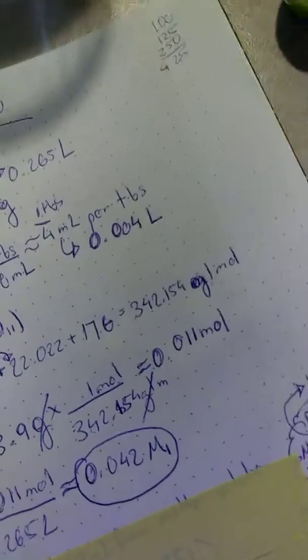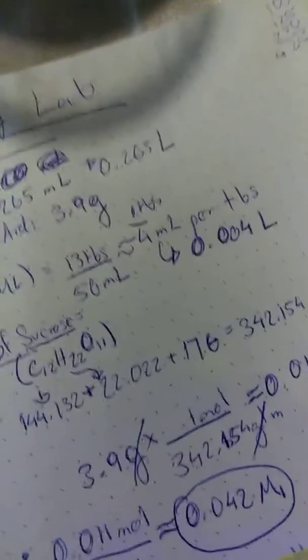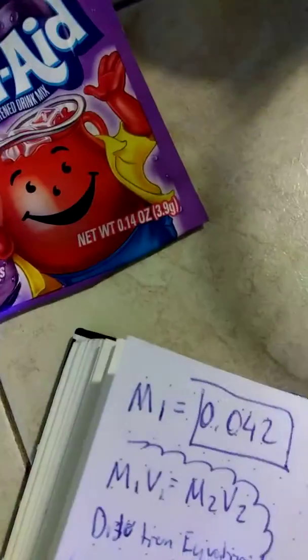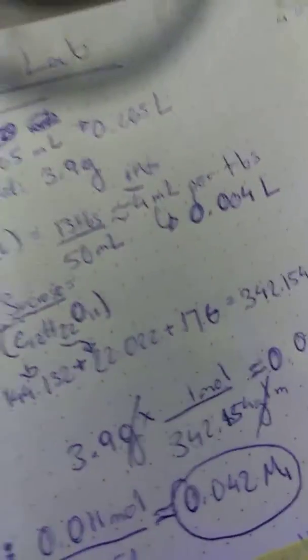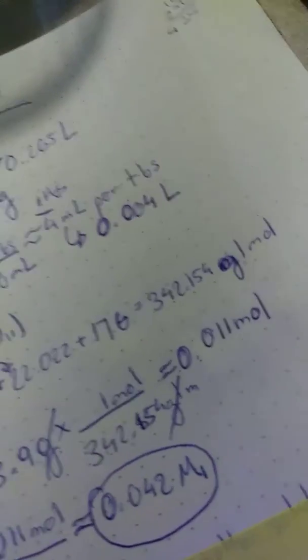This came out to be 342.154 grams per mole, as you can see here. I then proceeded to find the total number of moles per packet. I used the mass given to me by the packet, the 3.9 grams, and divided it by the molar mass of the sucrose that is mostly contained in the packet. This gave me 0.011 moles per packet.